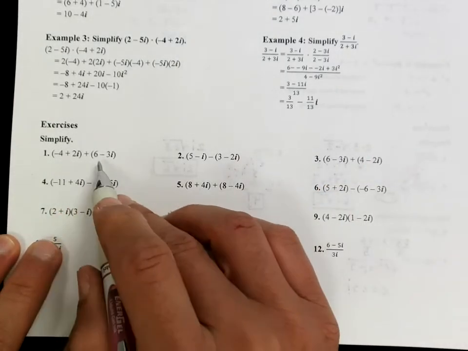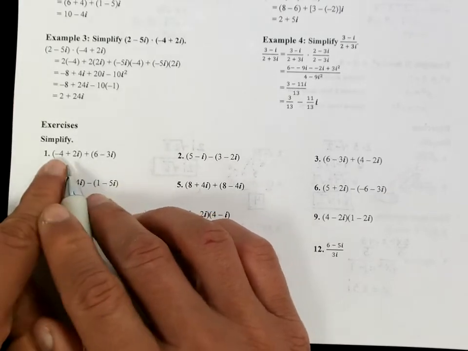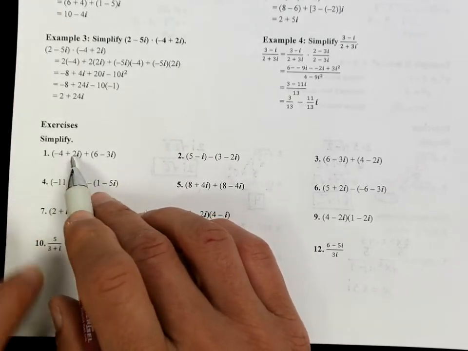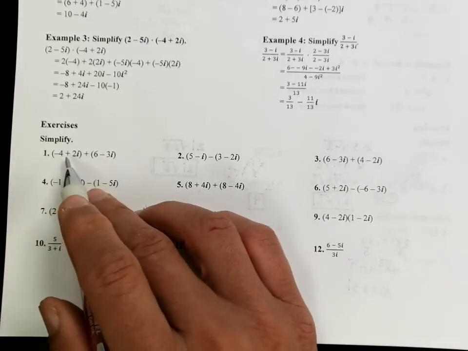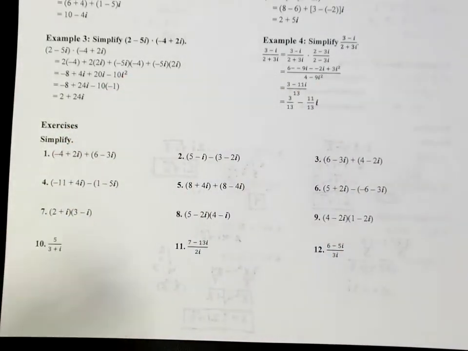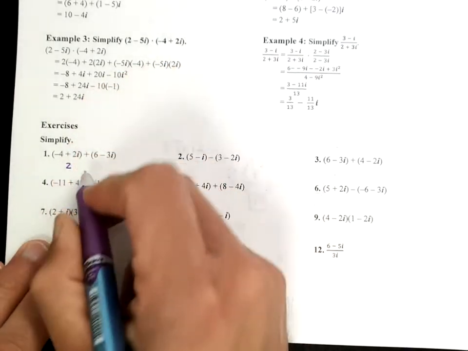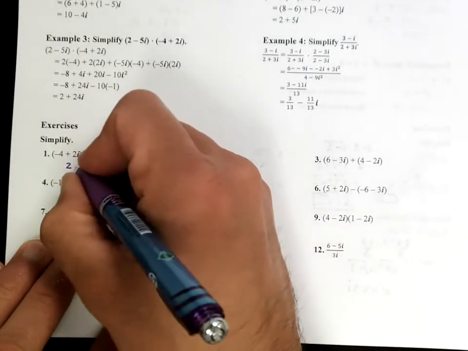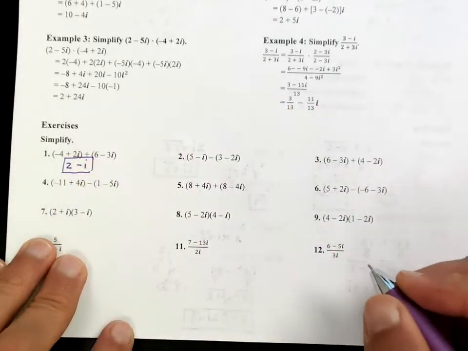If you're adding two complex numbers, remember, a complex number just basically means you have a real and an imaginary number. Okay, you're going to combine like terms, but when I say like terms, you're going to add the real with the real. So negative 4 plus 6 is going to be equal to 2. And if you have 2i minus 3i, that's just going to be negative i. And that's all you do with those. So those are super easy.